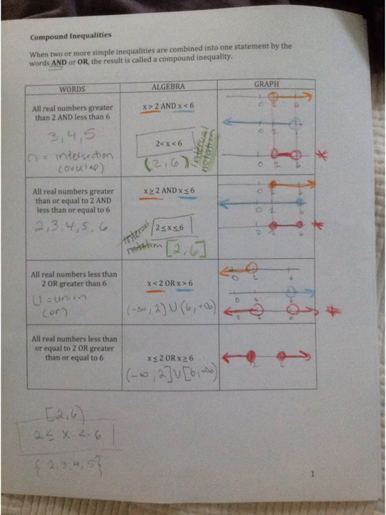Yesterday we took the quiz and we started compound inequalities. We talked about how compound is a compound word, there's two. So we're going to have two inequalities here. The definition of a compound inequality is when you have two or more simple inequalities combined into one statement by the words and or.